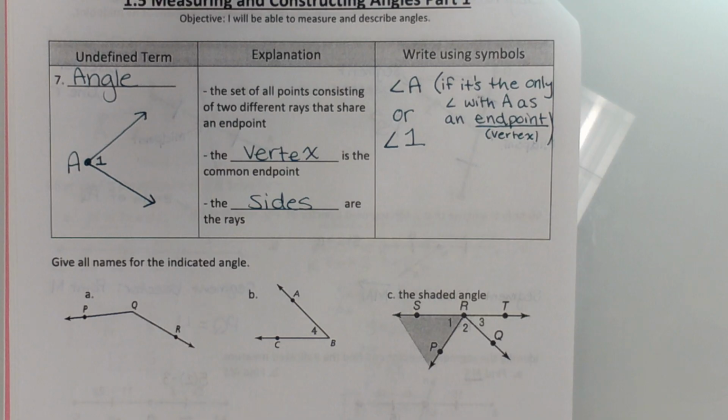If I had, again, go back to that idea before of if I have another ray going through, now I have no way of naming that angle 1. I can call the top one by a number. I can call the bottom one by a number, but the big one, I have no way of naming it that way.